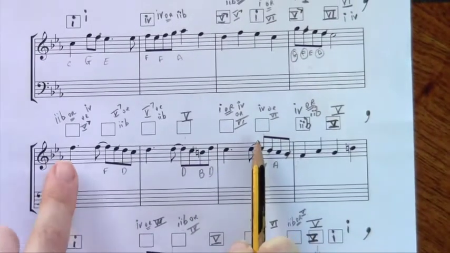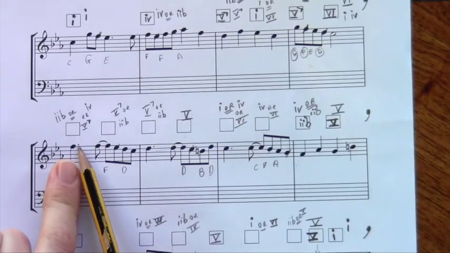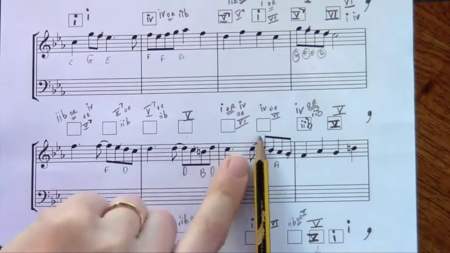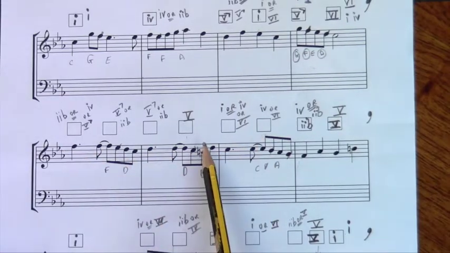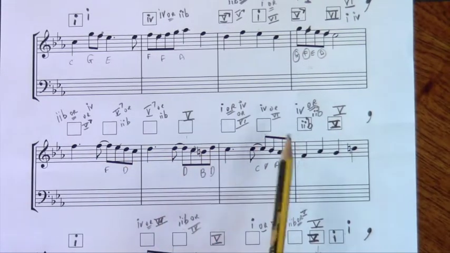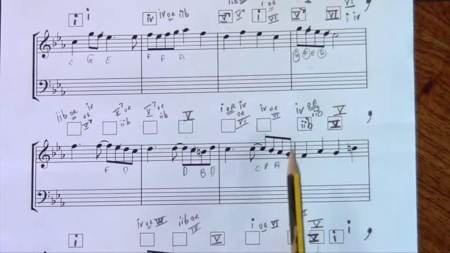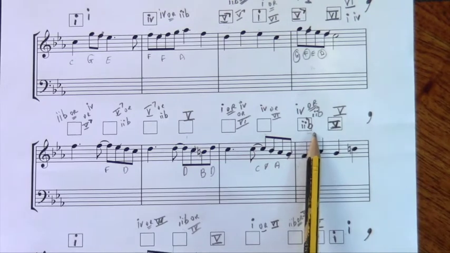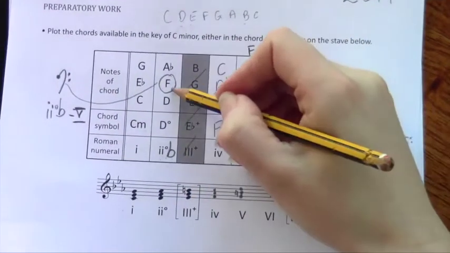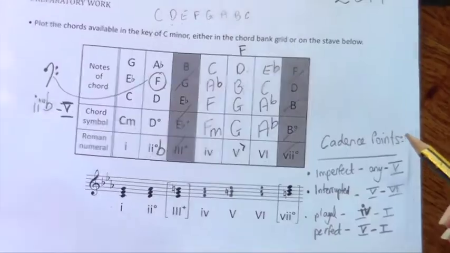Now, the beginning of our phrase. We're just going to look and see which are the best options for us. So if I work backwards here, I'm going to have F in the bass now, because this is chord 2B. So just remember, when you're using chord 2B, F is going in the bass, okay? That's what an inversion means.